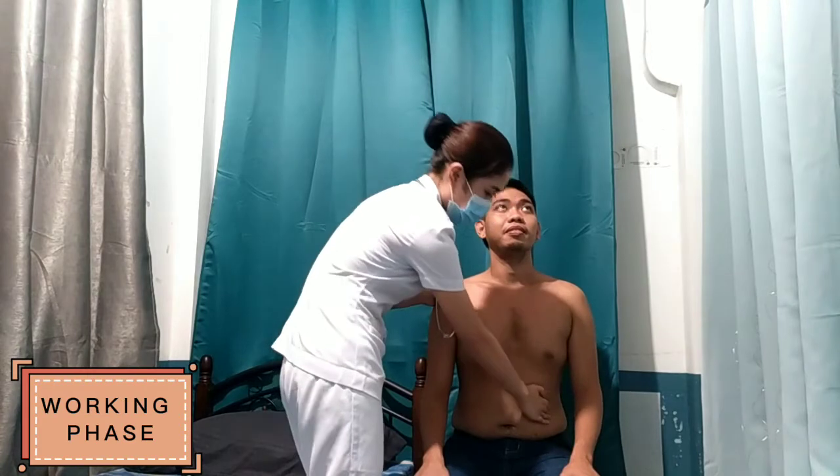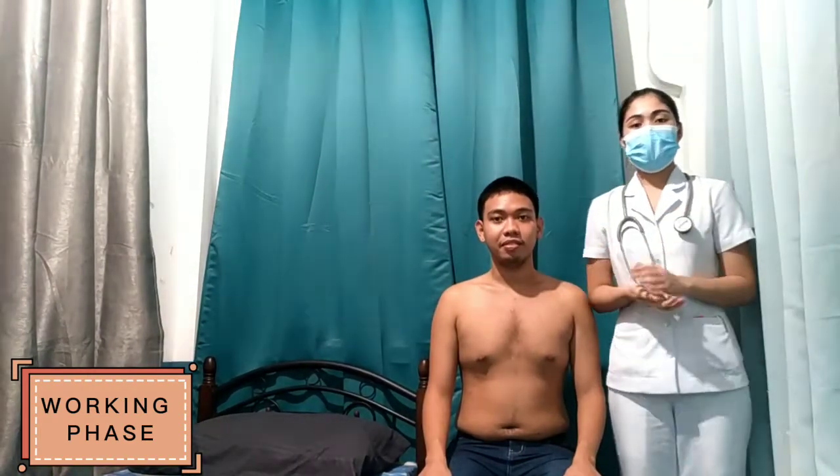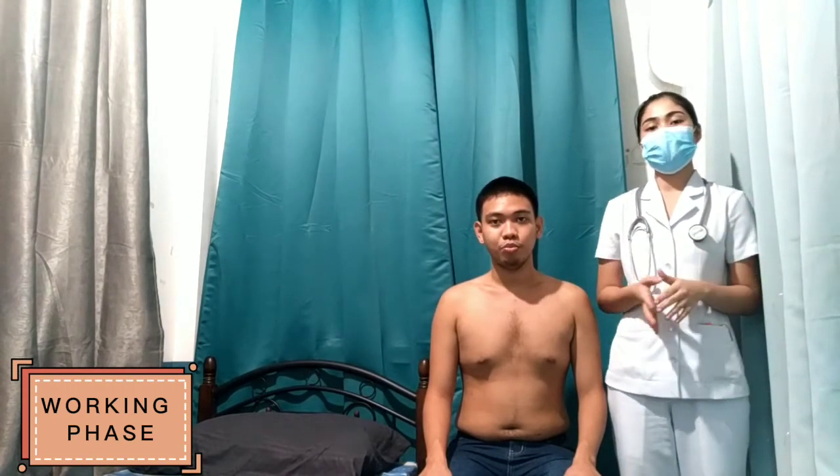Alright. Okay, next I am going to palpate the anterior thorax for respiratory excursion. First, you have to place the palms of both hands on the lower thorax with your fingers laterally along the lower rib cage, along the costal margins. And we have to ask the client to take a deep breath while you observe the movement of your hands. The rationale for this is that respiratory excursion is the movement of the thoracic diaphragm during breathing.